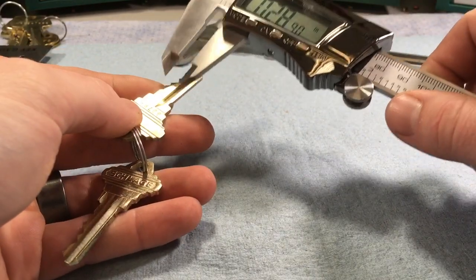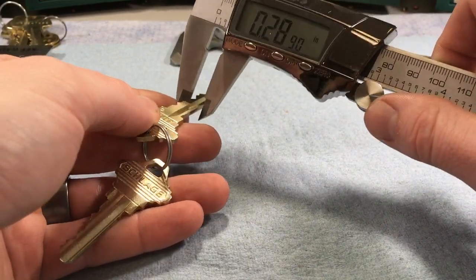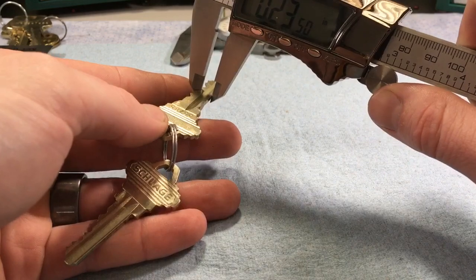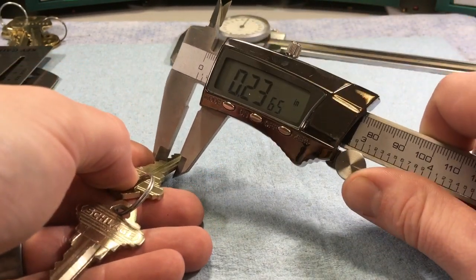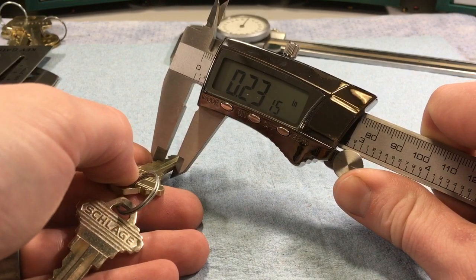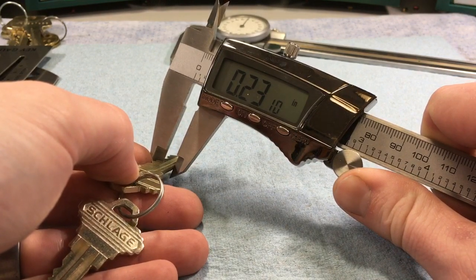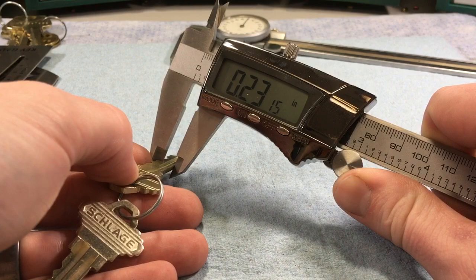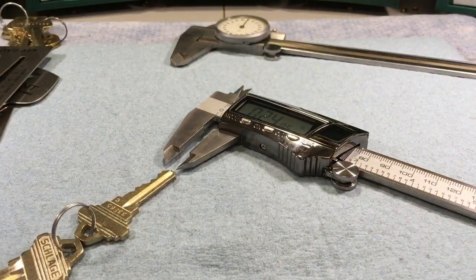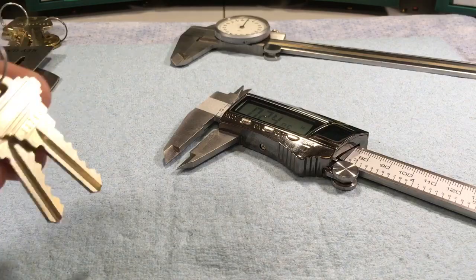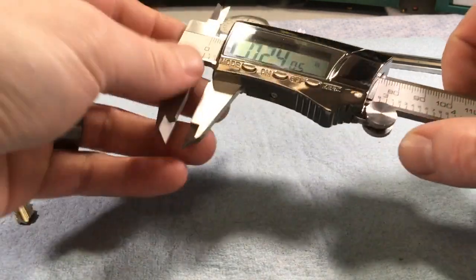But basically, you go along each cut measuring. In this case, this is the 7th depth. If I get it centered, we're about 0.2310, so we'll just round down to 0.230. 500 minus 230 is 270, which is a 7th depth for the Schlage Classic key bitting specification. So that's what you can use these for.